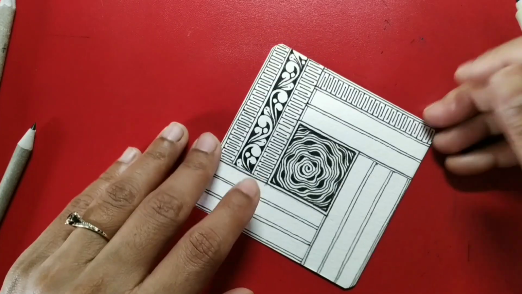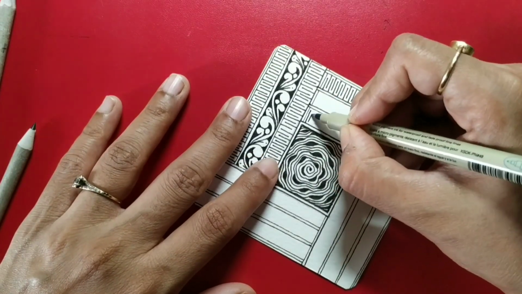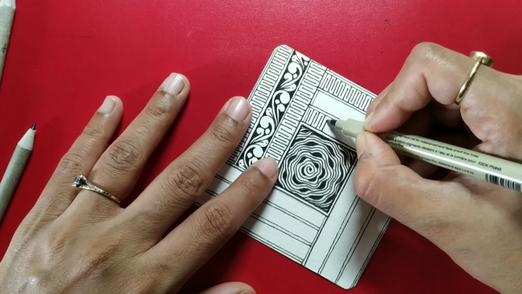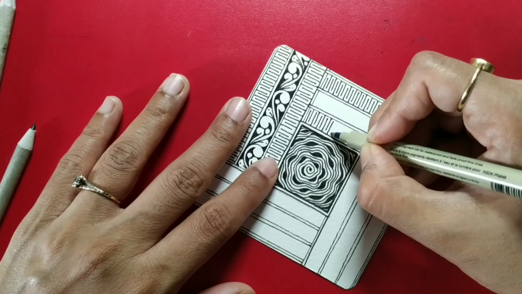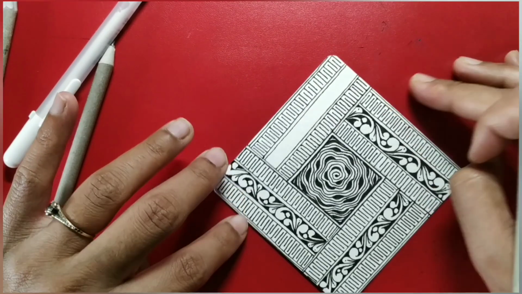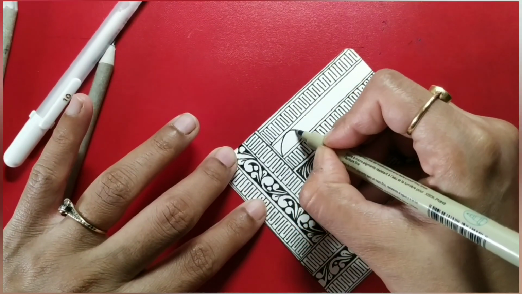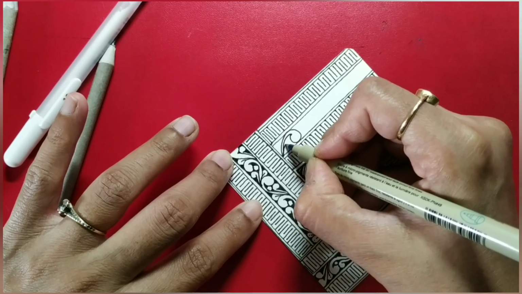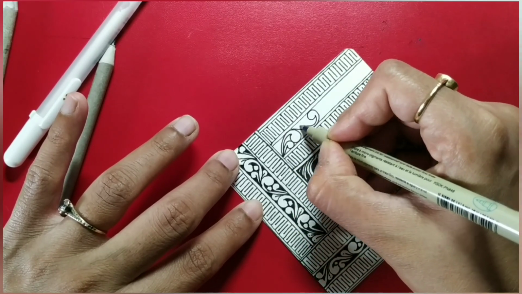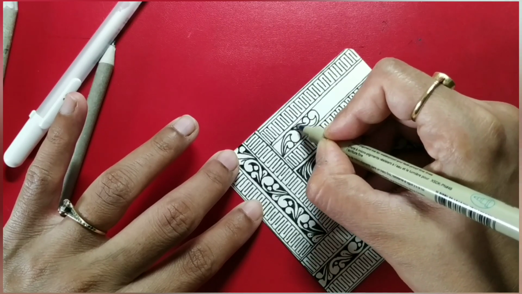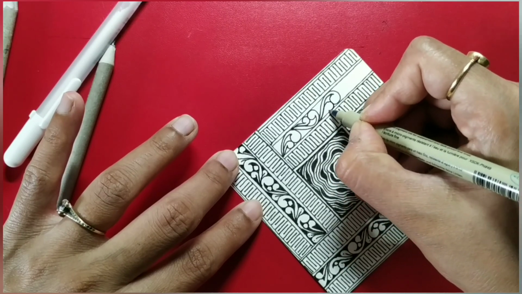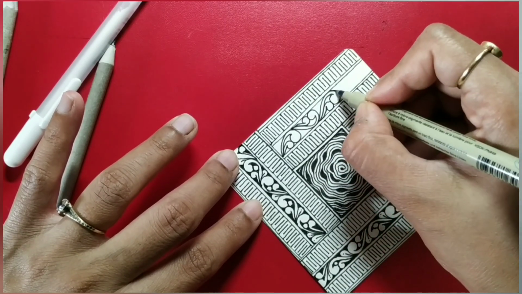This Tangle Twirl grid is a beautiful grid, and you can use it in so many different ways, and it looks really nice when shaded. I'm still continuing in the same fashion. I've already added Duda, as you can see here, and I'm adding Mooka to the last section. Two Mookas in a pair, both the heads touching this line.